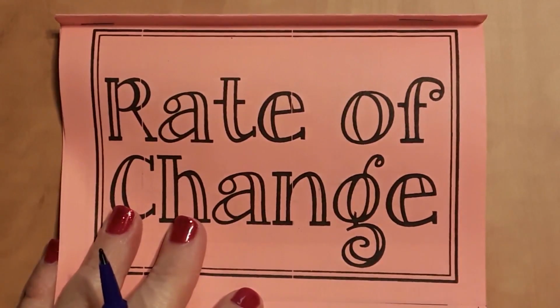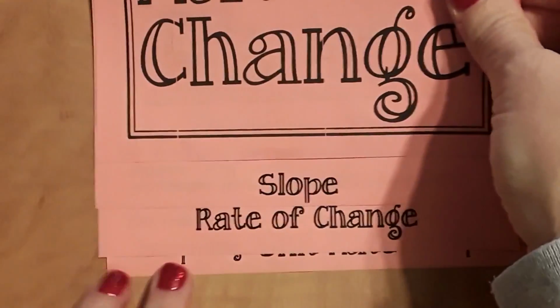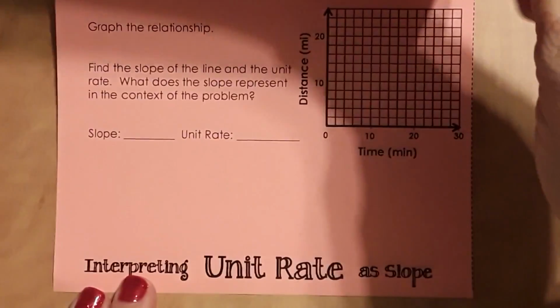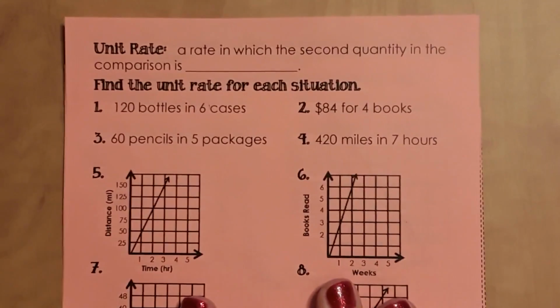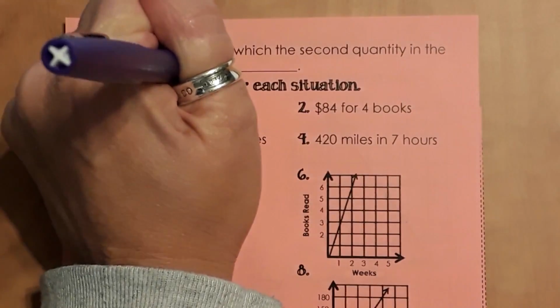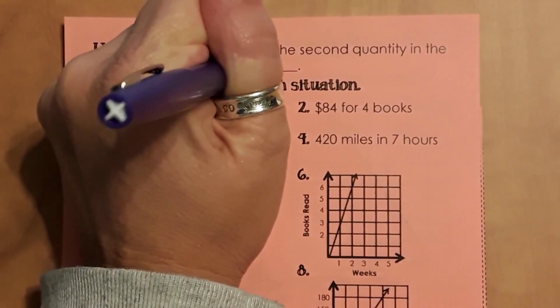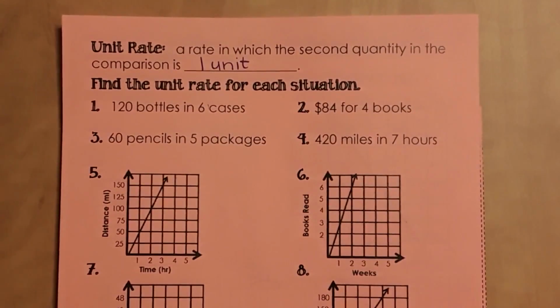Okay, we're going to finish the foldable on rate of change, and we're going to complete the interpreting unit rate as slope. Okay, so unit rate is a rate in which the second quantity in the comparison is 1 unit, which means that we want our denominator to be 1 when we write it as a ratio.